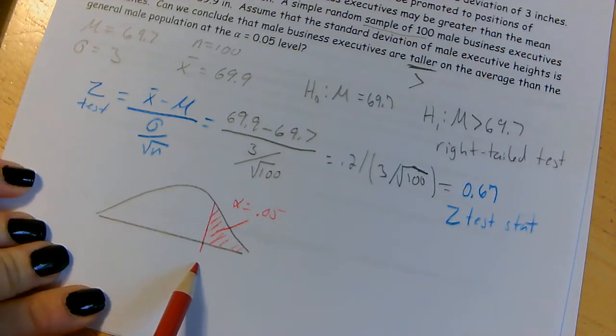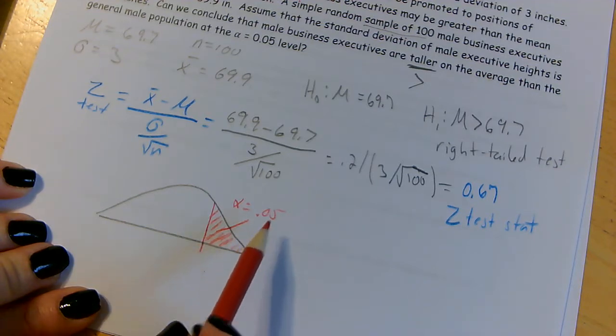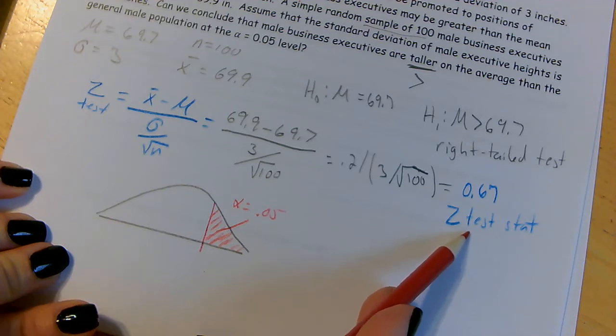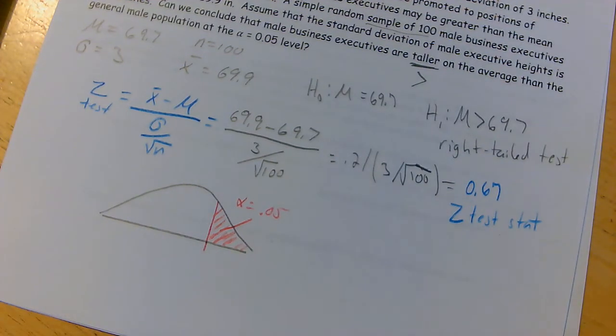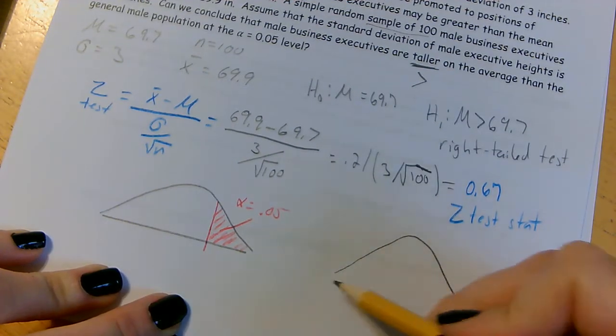I don't need to get my critical z value because we're going to use the p-value. What I do need to do is figure out where this 0.67 goes. So my test stat is going to look like this.